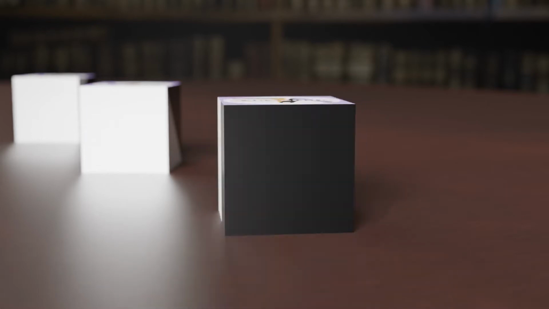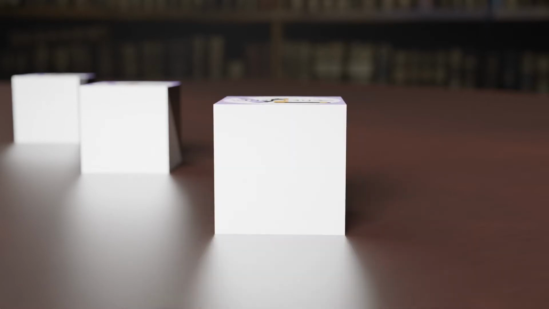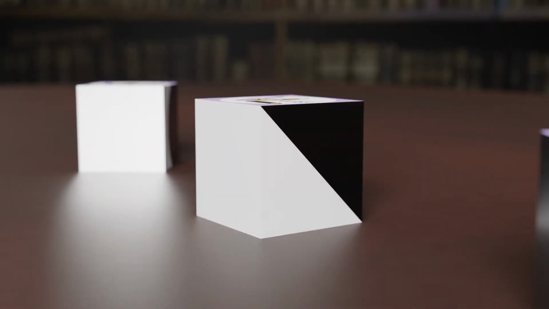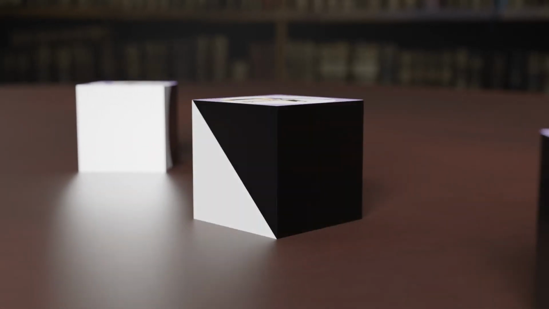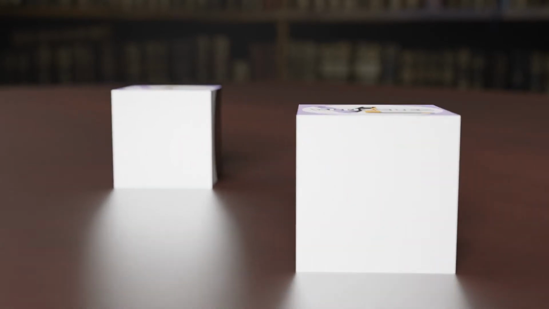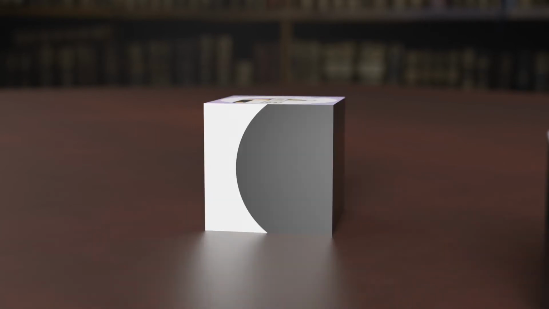Here we have 3 cubes. The cubes all have white on one side and black on the opposite side. This cube has a vertical split on the sides connecting the white and black. This cube has a diagonal split connecting the white and black sides. And this cube has a curved split connecting the white and black sides.